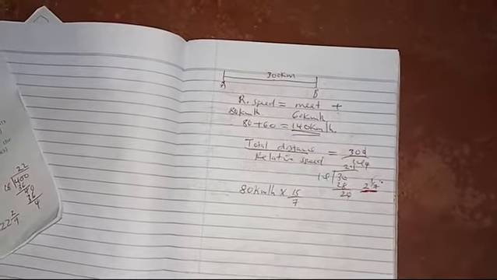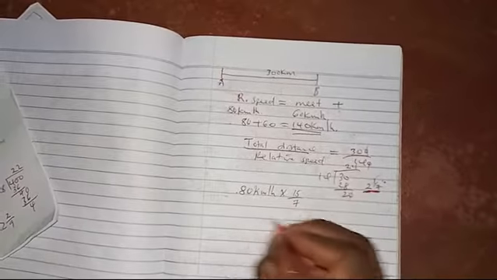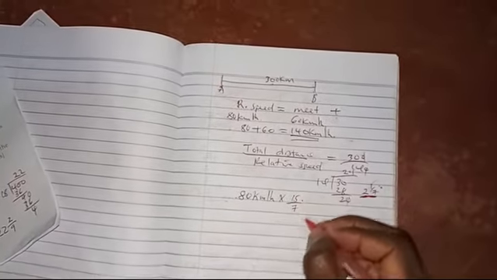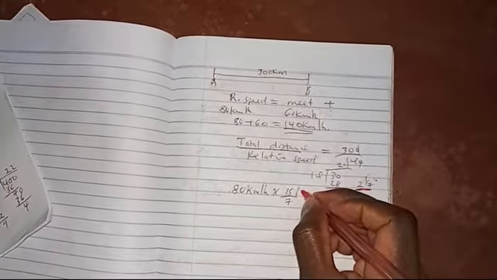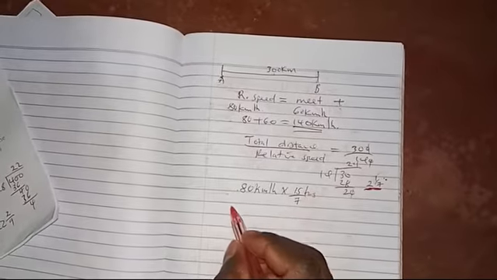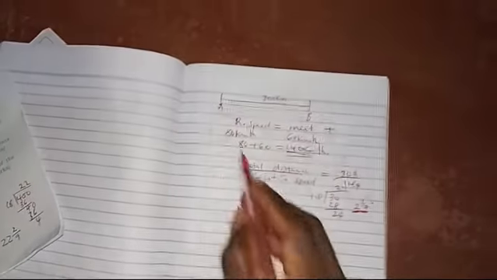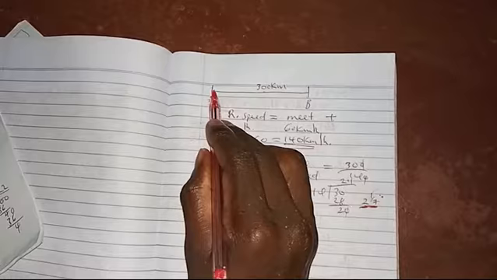After multiplying this, what you'll get is the distance. Remember, this one is in hours. It is the distance that this vehicle used before meeting the other vehicle.